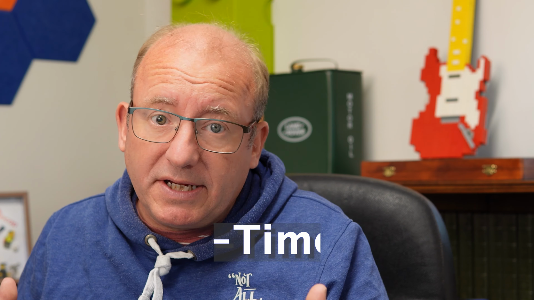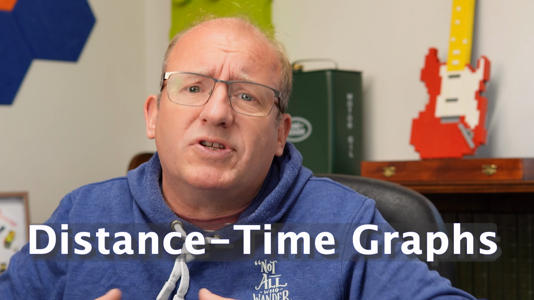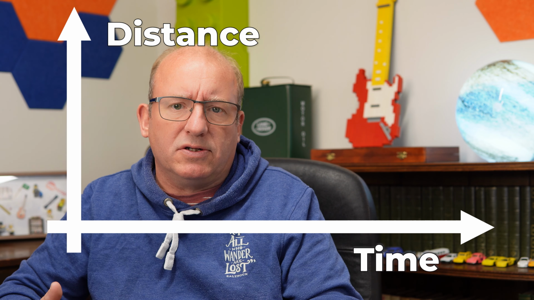Scientists love graphs, and when used properly they can help us picture what's going on much better than just a list of numbers. A great example is a distance time graph. A distance time graph can show us what's happening during a journey. On the x-axis you put time, and on the y-axis you put distance.